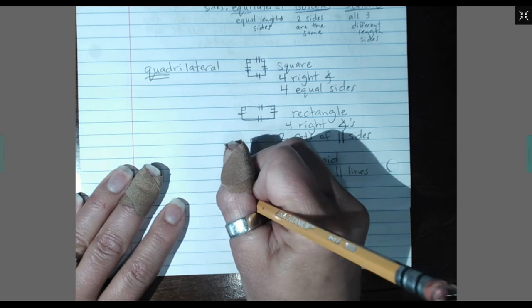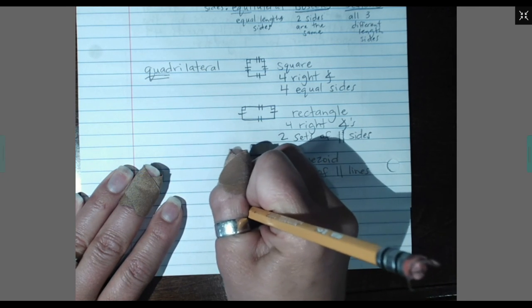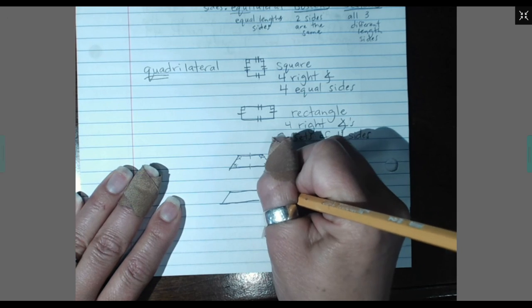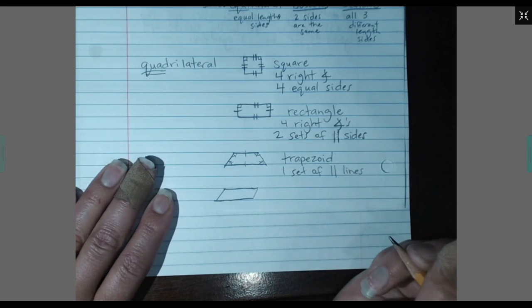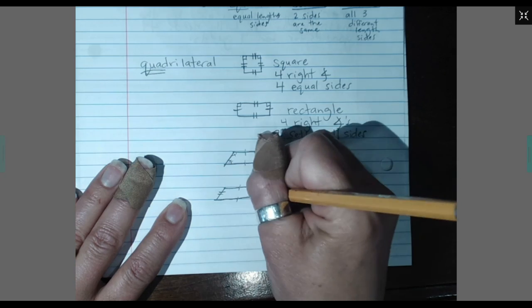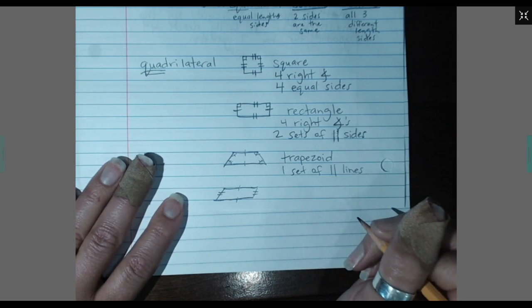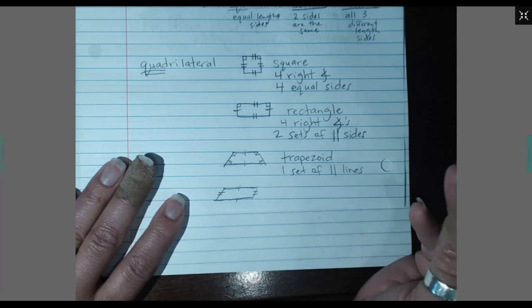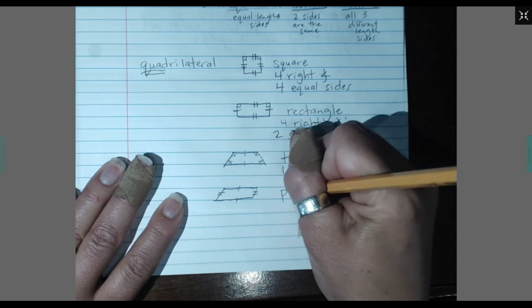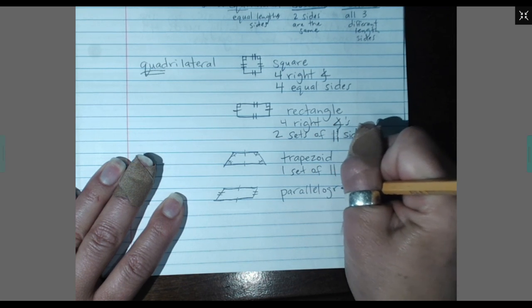Then if we have what looks like this, this now has two sets of parallel sides, but it does not have any right angles. This is called a parallelogram.